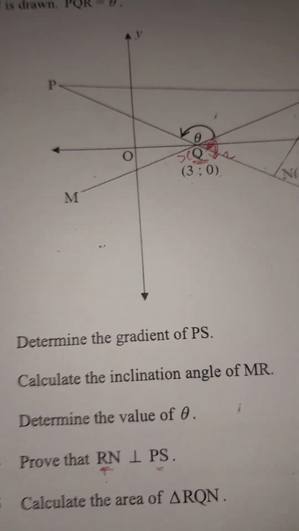Let's work it out. We have R as 10 and 4, and N as 6 and negative 2. So let's calculate this, RN.